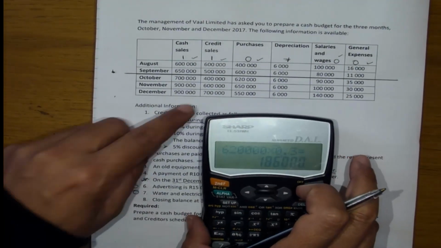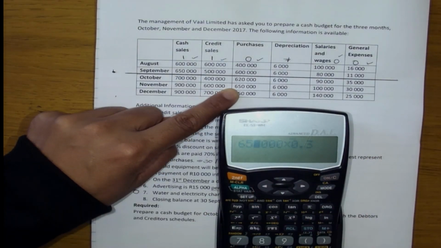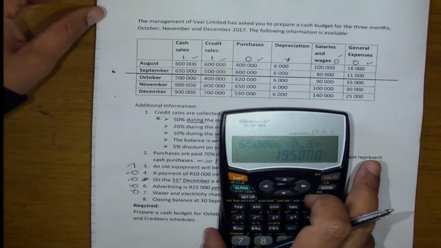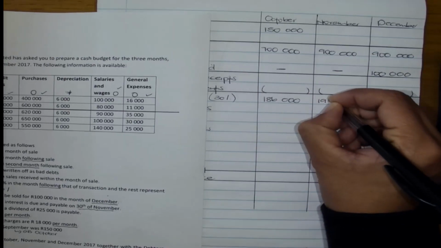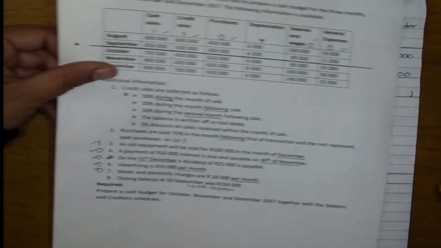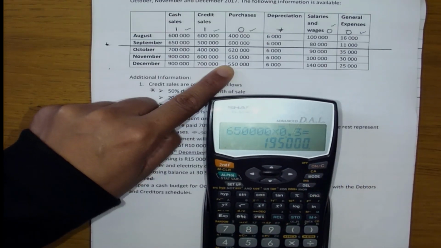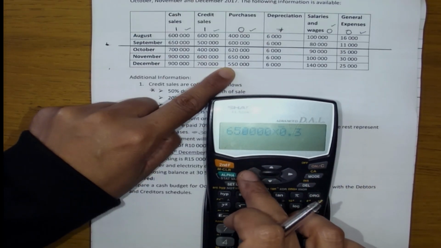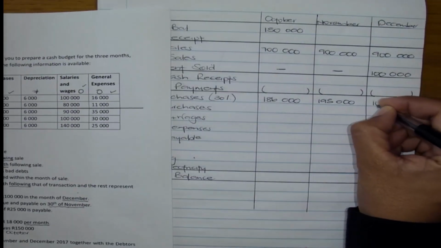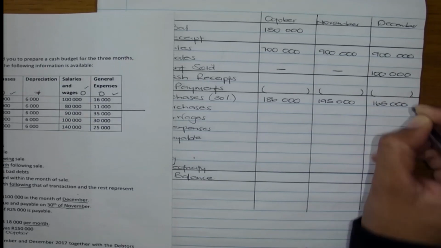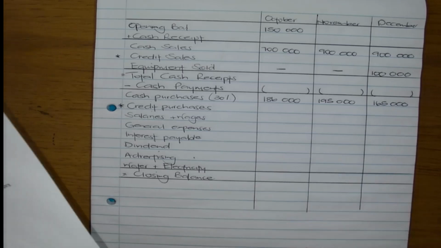We do exactly the same at 650 times 30%, 195,000, November. And then you do exactly the same thing with December. December is 550,000 times 30% is 165,000. Okay, so we are done with our cash purchases. Credit purchases, we're going to get back to it because it's a calculation.